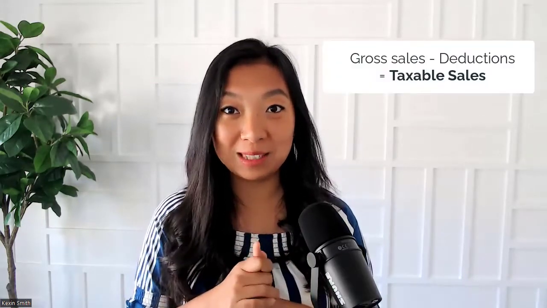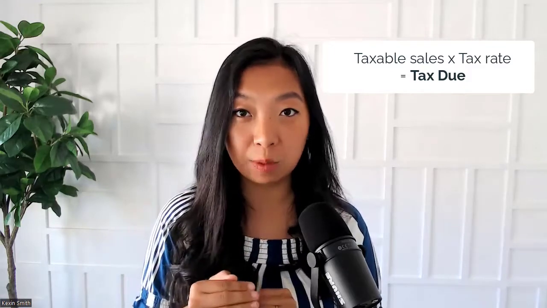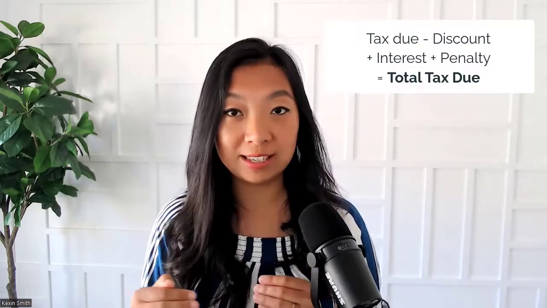So let me repeat that. Gross sales minus deductions gets you taxable sales. Applying the tax rate on the taxable sales gives your tax due, minus vendor's discount, plus interest, plus penalty, is your total tax due for that period.